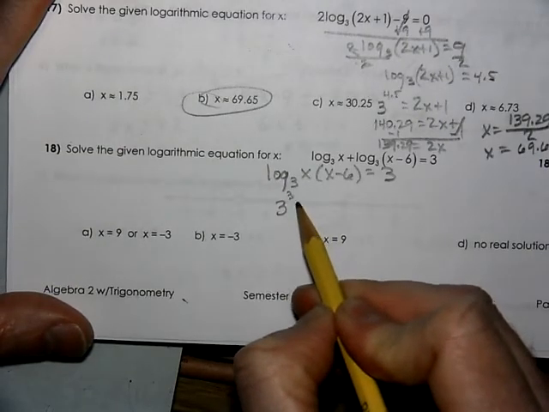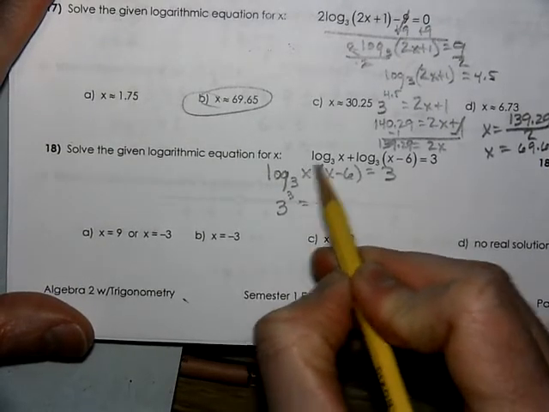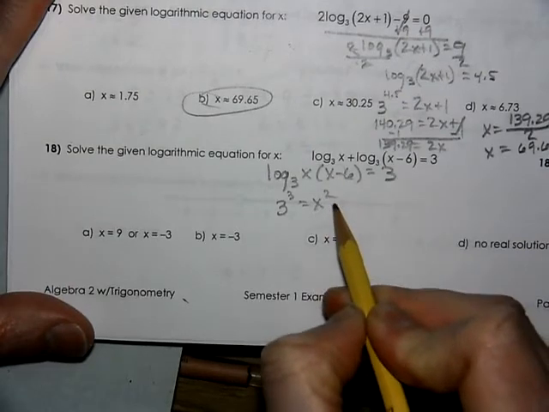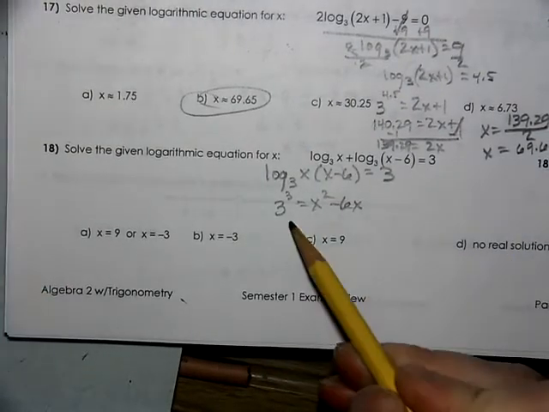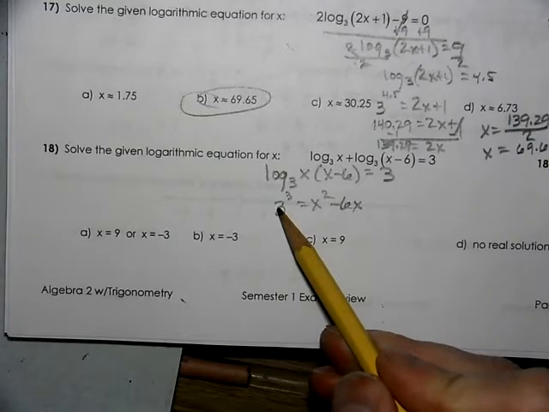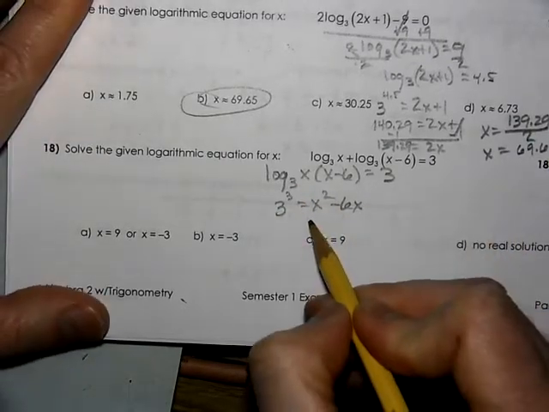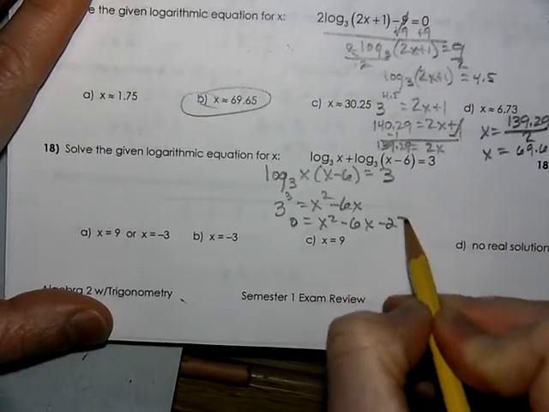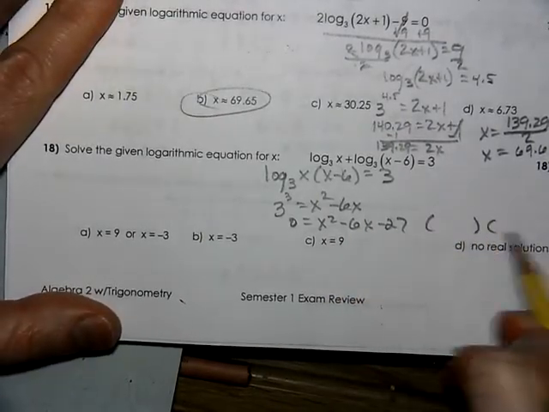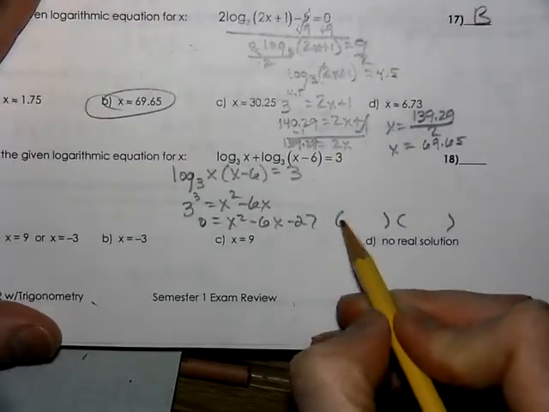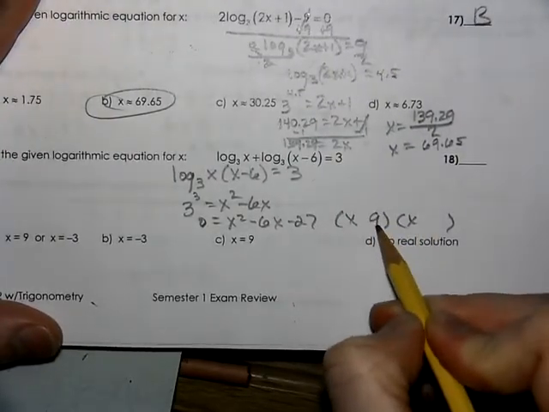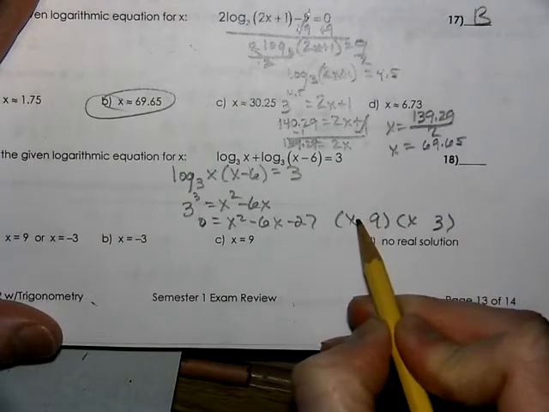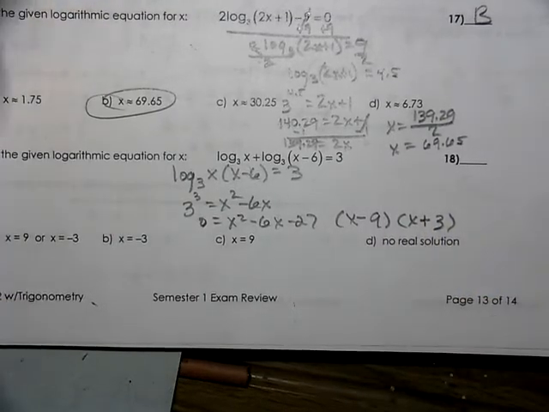So 3 to the third equals x squared minus 6x. Well, 3 to the third is 27. So I'm going to subtract that 27 over to the other side. And then when we try to factor that apart, we get x and x. 9 and 3 make 27. A negative 9 and a positive 3 multiply to be a negative 27 and add to be a negative 6.